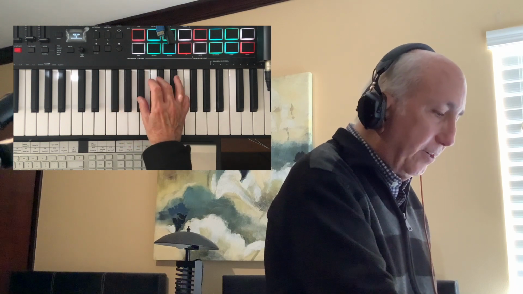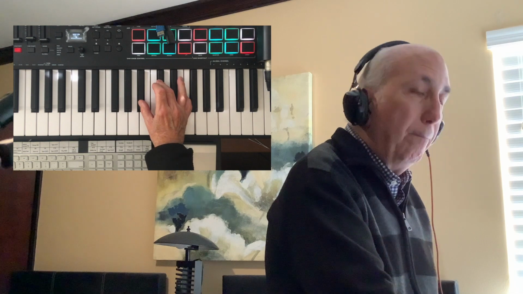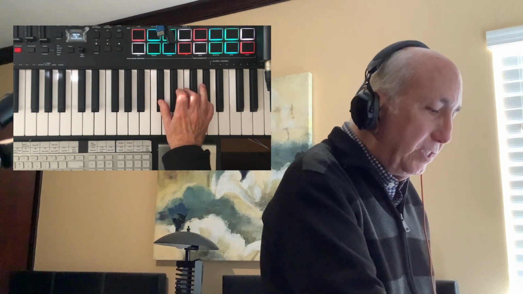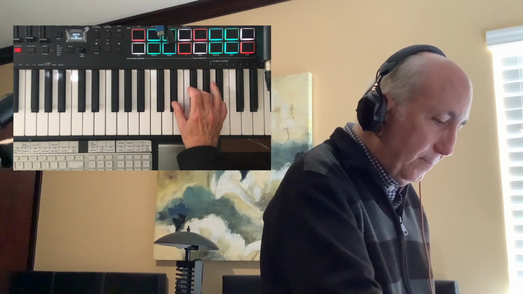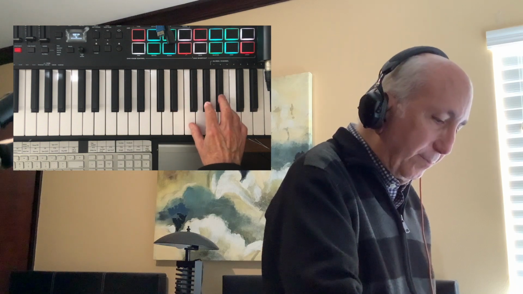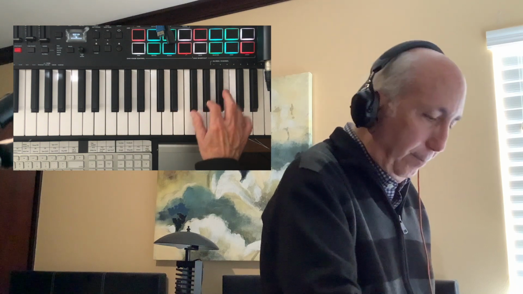Okay, chords in the key: F sharp, G sharp minor, A sharp minor, B, C sharp, D sharp minor, E sharp diminished, F sharp.